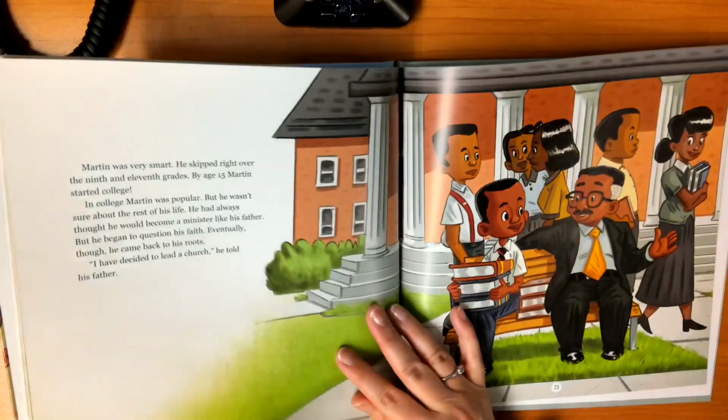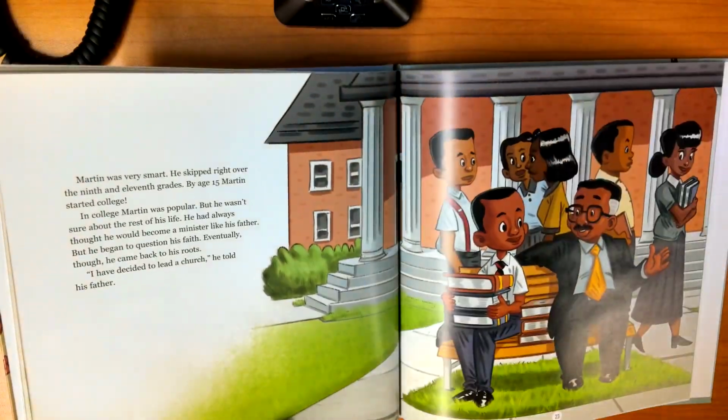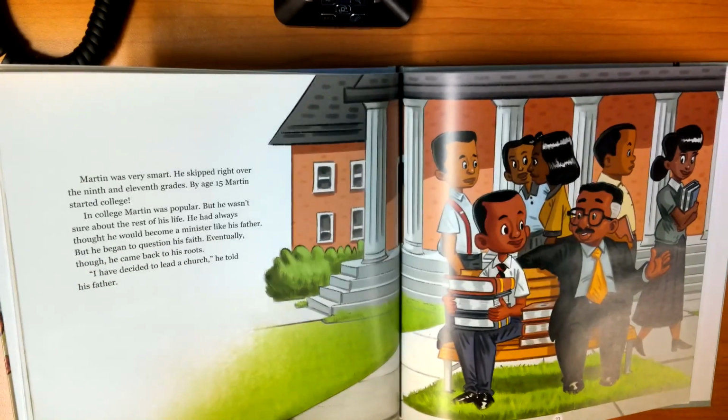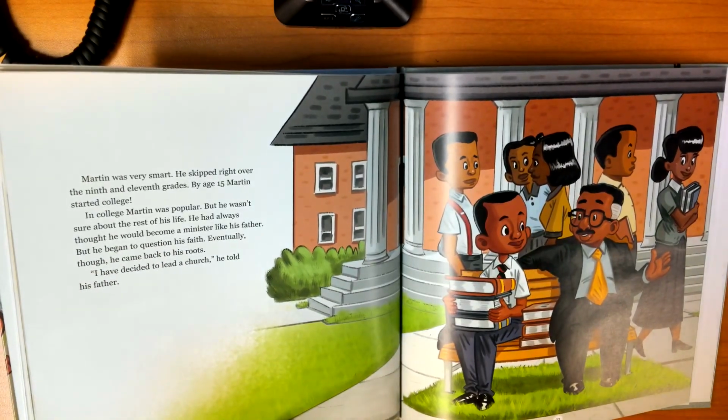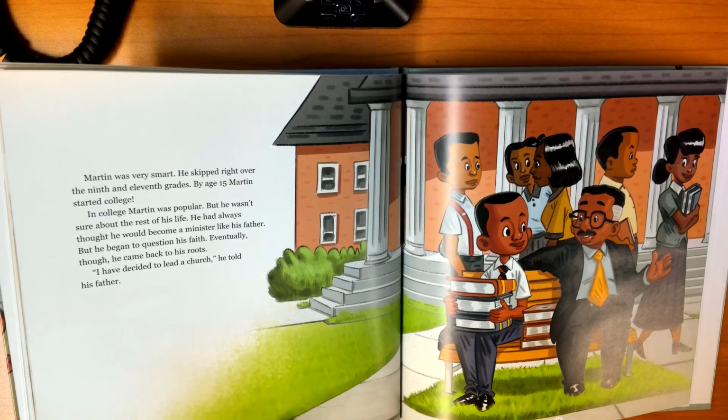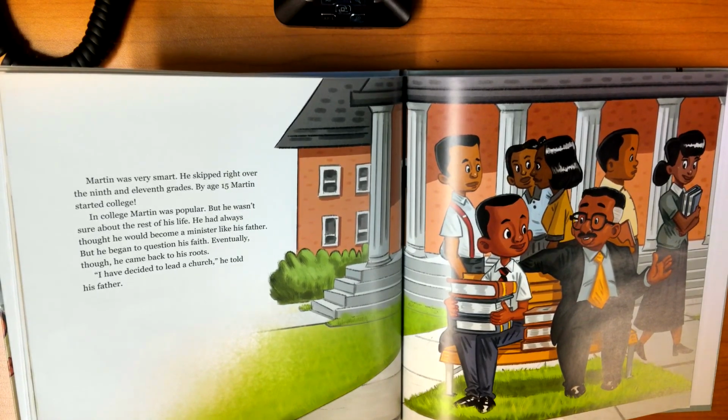He couldn't believe that it was so unfair that he couldn't sit down just because of the color of his skin. Martin was very smart. He skipped right over the 9th and 11th grades. By age 15, Martin started college.